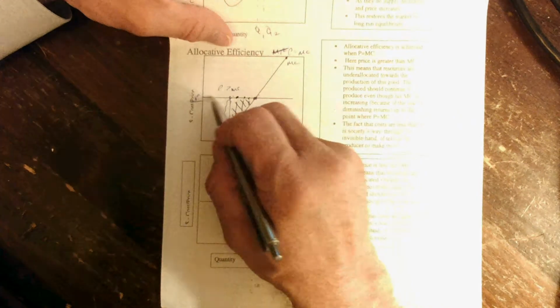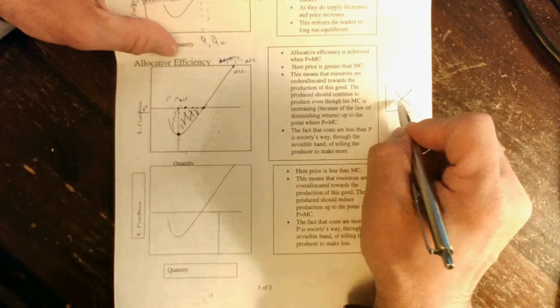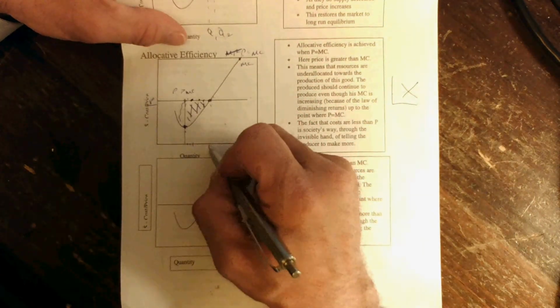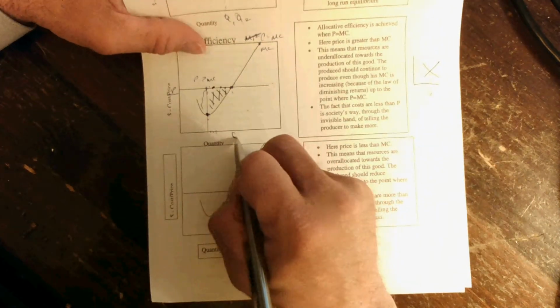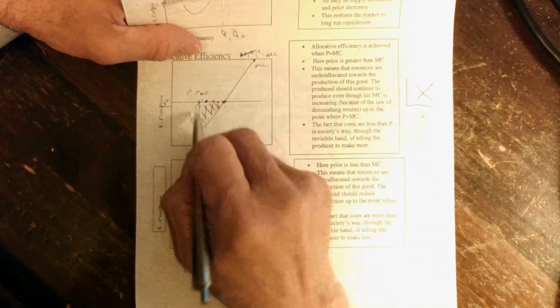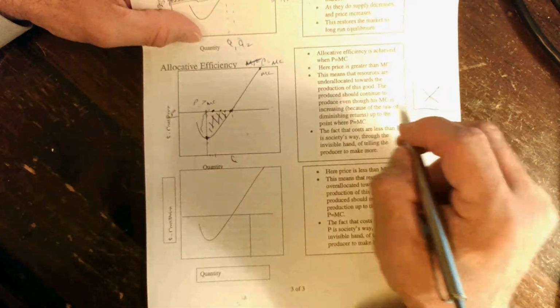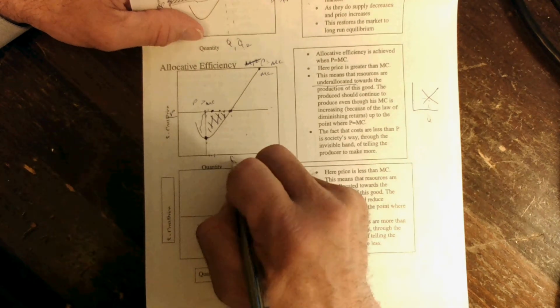This price is a signal from the market. The market is signaling it wants this much output. This much output per firm times the number of firms gives that much output in the market. By stopping before that happens, this firm is said to be under allocating. These firms are not devoting enough resources to get to where society wants.